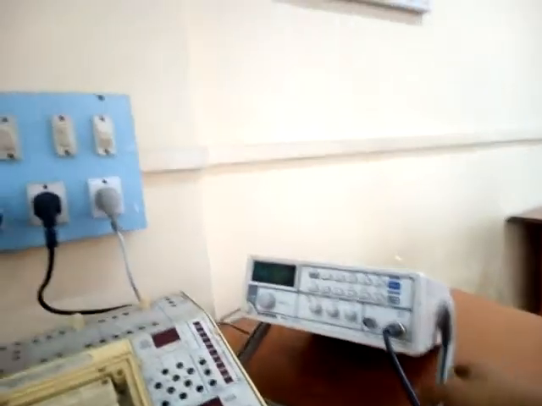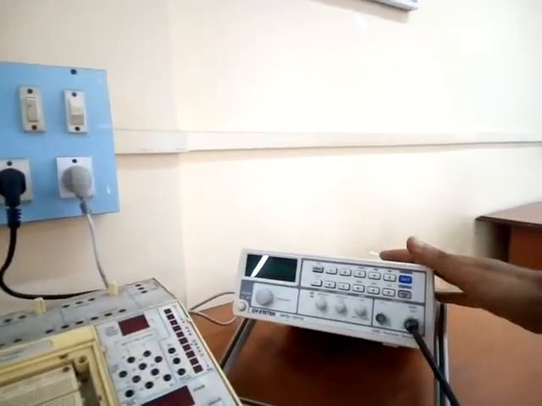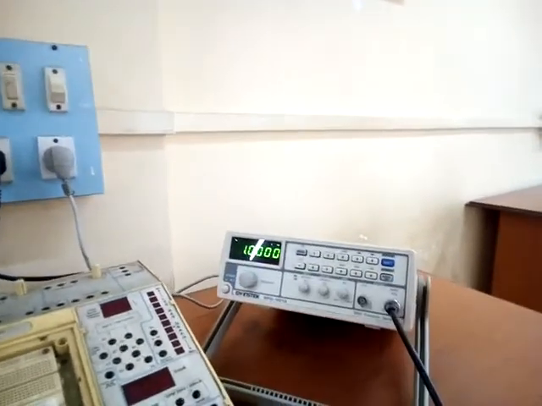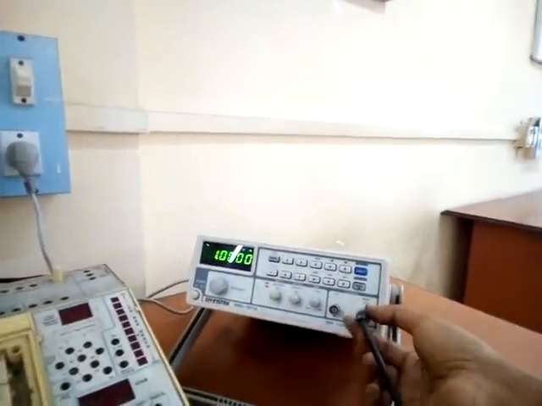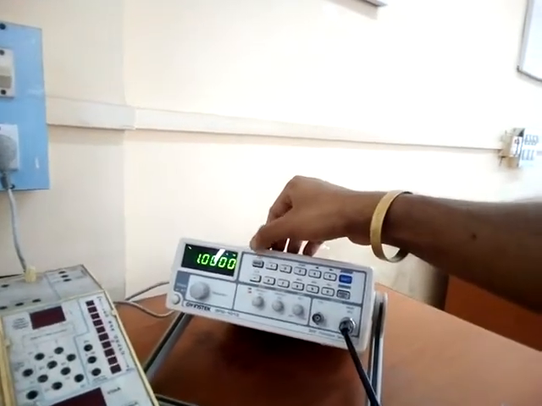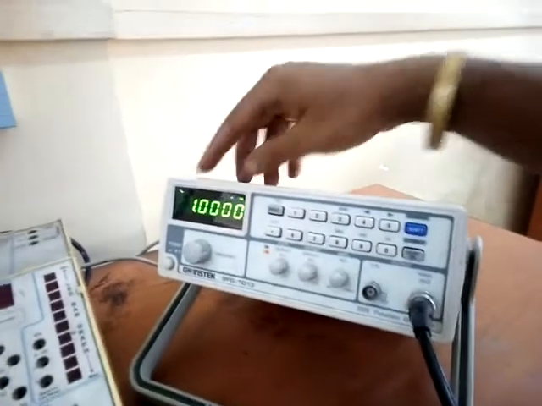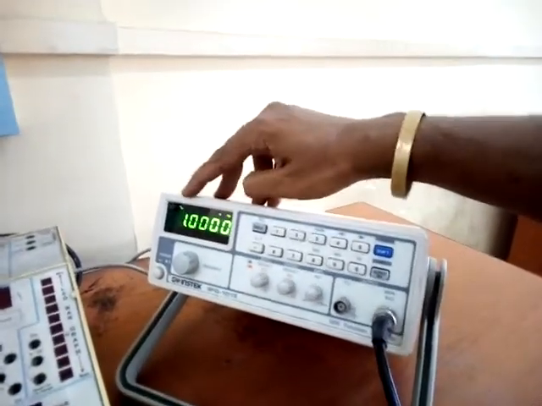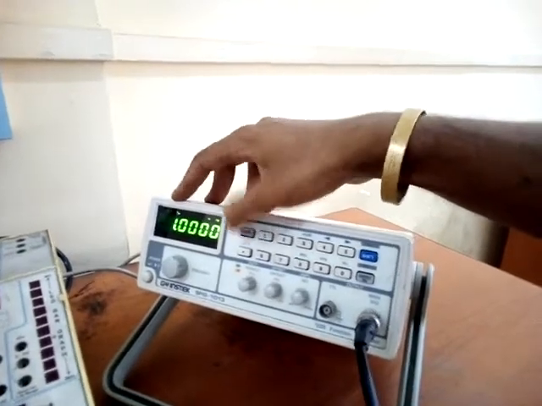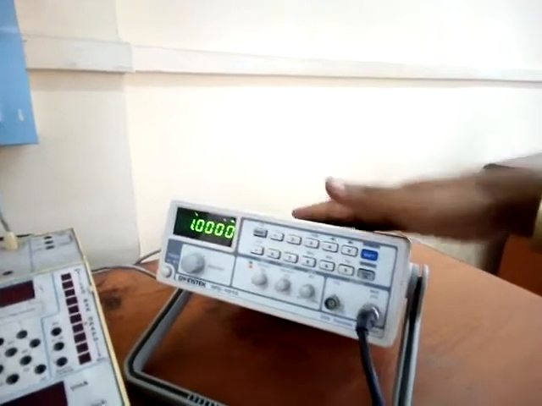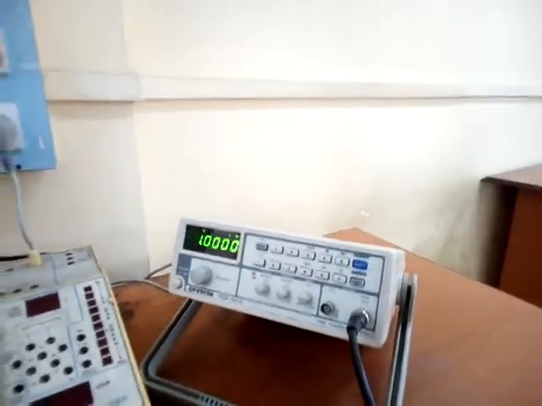First of all, this is the function generator. This is the power switch, this is the output port, this is the waveform switch to change the different types of waveform. You can see this is a sinusoidal signal. If you press this, this is square, then triangle. So we take the triangle pulse as the input.